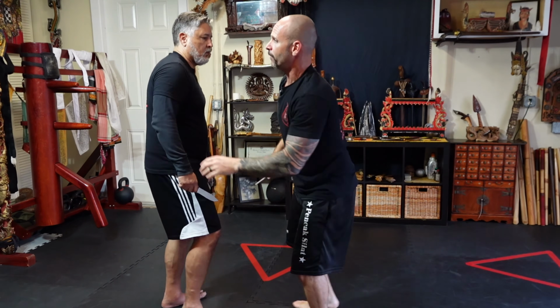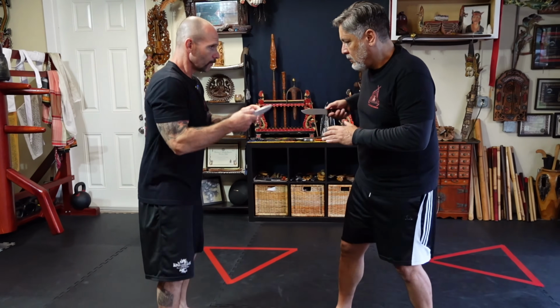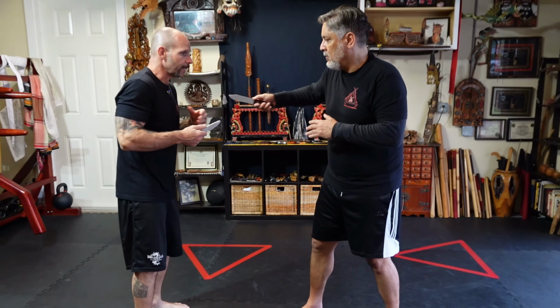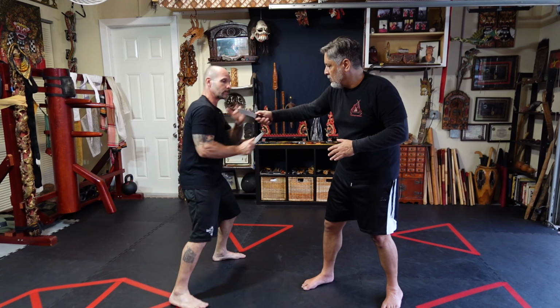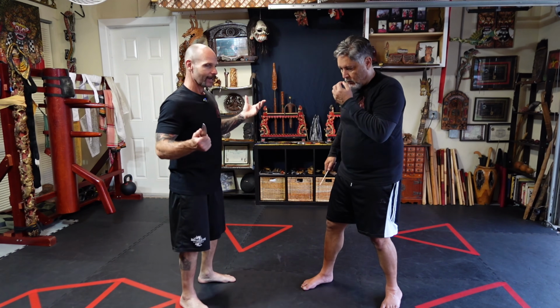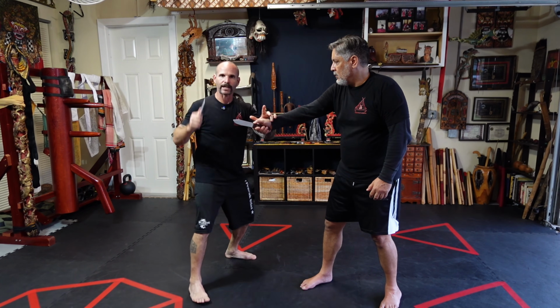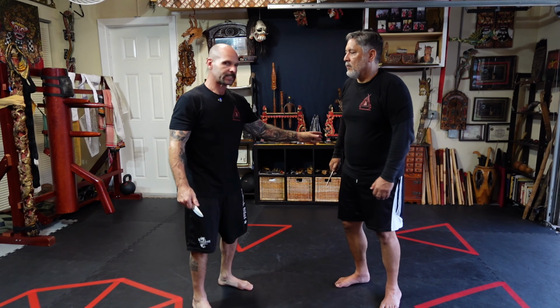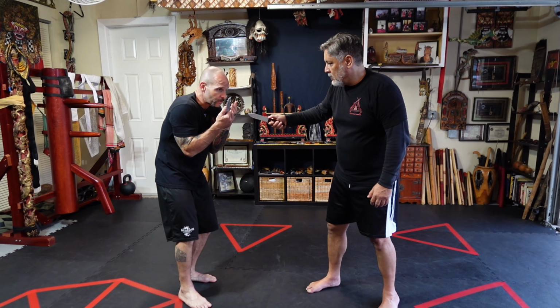Okay, variation. He comes with a thrust to, say, my upper chest. I could get out of the way of the thrust and attack his hand. Remember, these are just concepts. In reality, I might go straight to the hand with a cut, and maybe strike the hand and try to release his grip. So he comes with that thrust. I'm in this position.